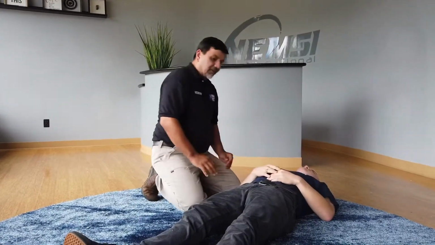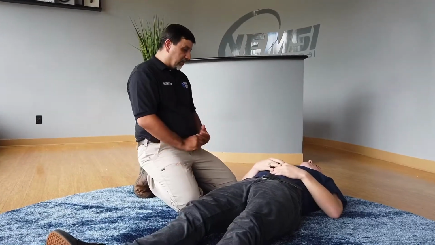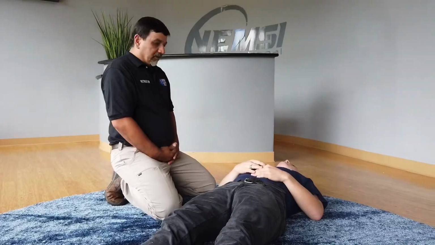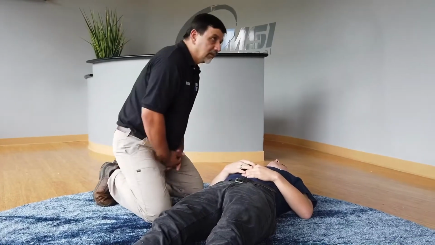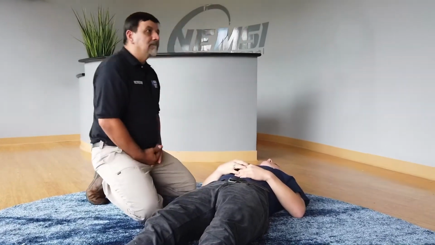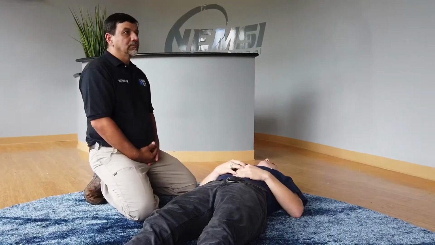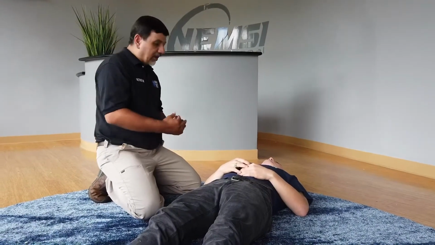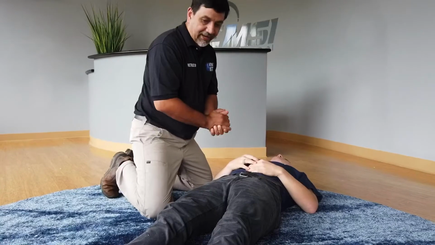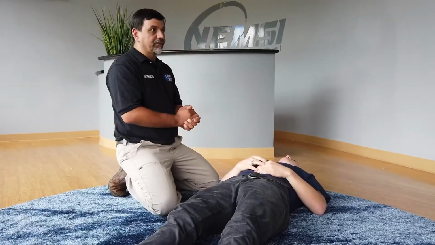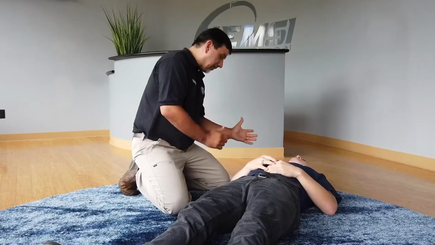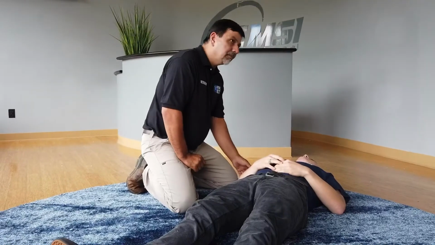Now that he's secured to the board, we also want to get a good SAMPLE history if one's available, as well as a good set of vital signs. Co-workers report to you that they think that he's very healthy. They don't know him to take any medications. All right. I also noticed that there was no medical alert tags or tattoos on his body saying that he had a medical condition.